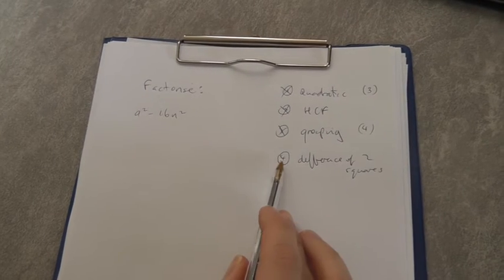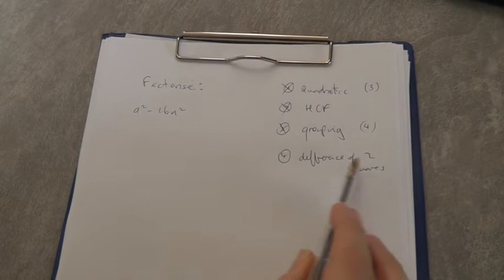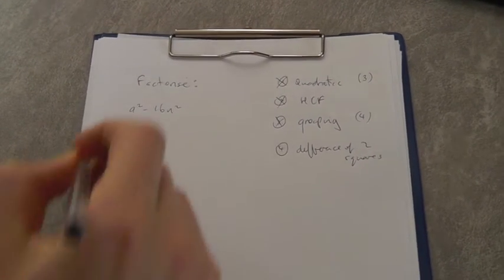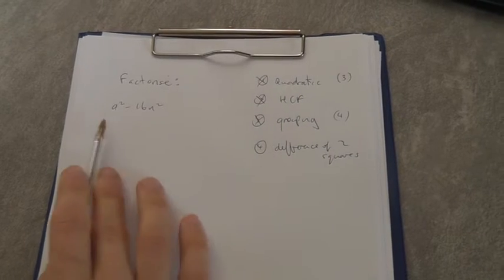And I'm going to have a look at this one here. I think it could potentially be a difference of two squares. So I'm going to execute a difference of two squares technique right now, and let's see if it works.